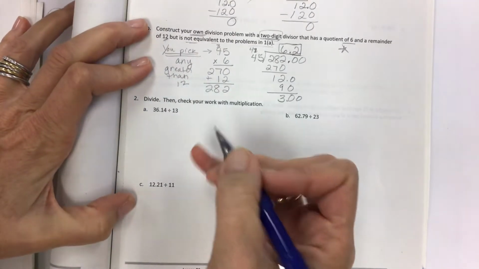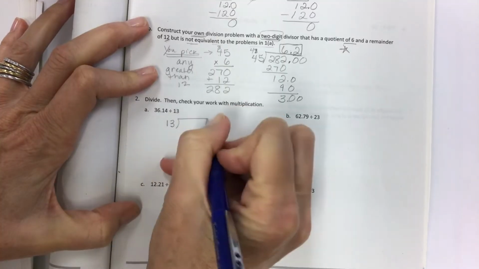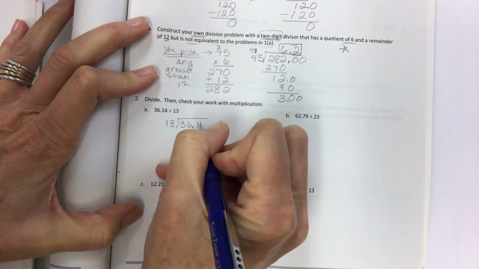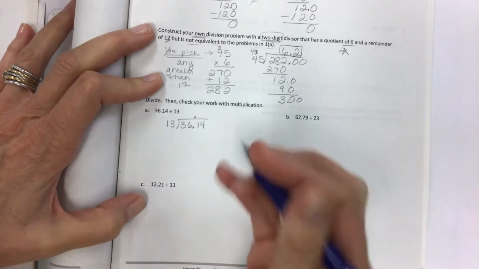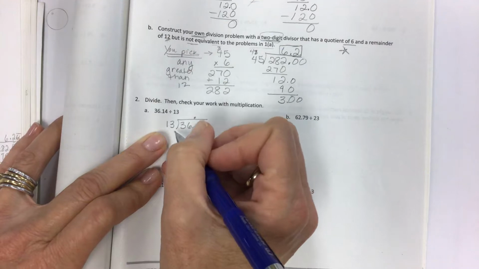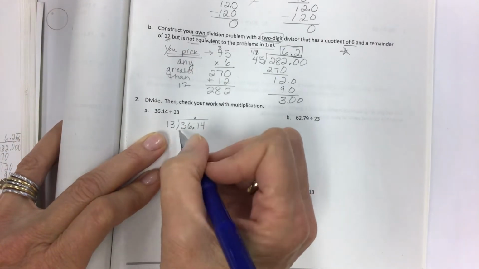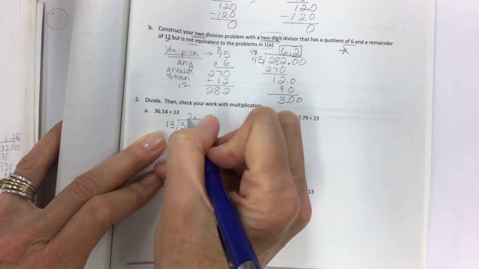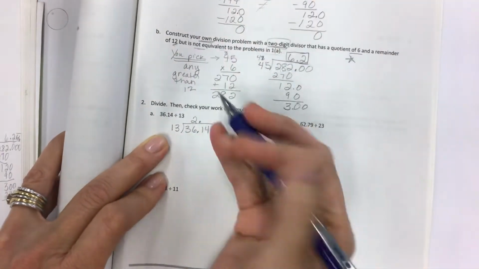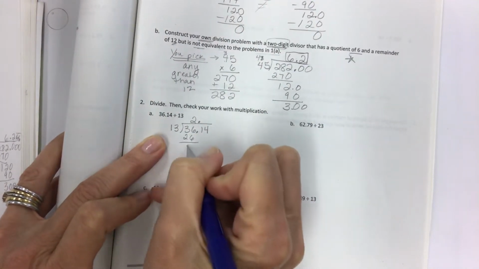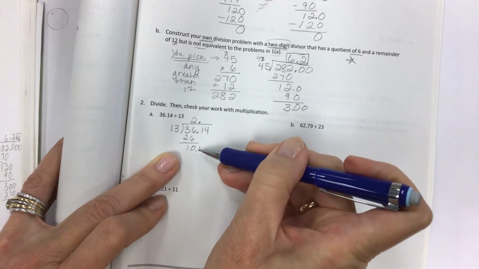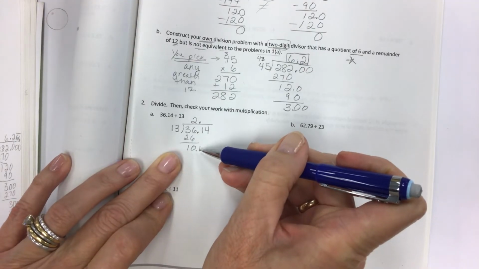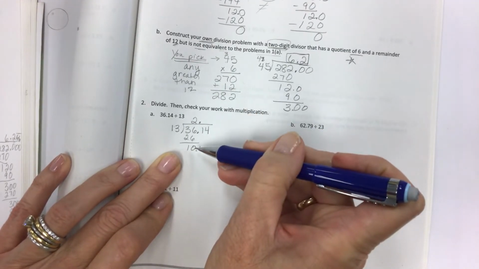So moving on, divide, then check your work with multiplication. And so set it up, 13 on the outside, 36.14 on the inside. First thing you do is put the decimal up in the quotient. Decimal up. Okay, and then how many times can I fit 13 into 36? I could try for 3, but it'd be 39, and so I just know I'm going to have to go back down to a 2. And then I would get 26 and left over with 10. Bring down the 1, and again, this is all place value, so it's like 101 tenths. And then divide that by 13.